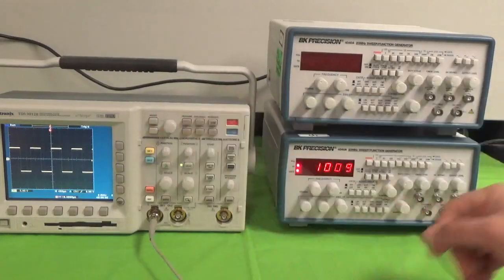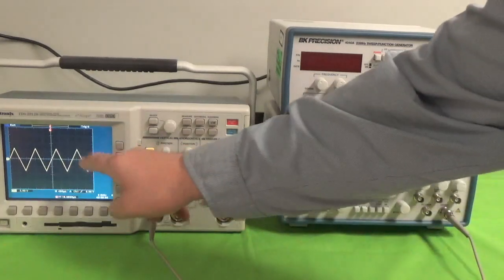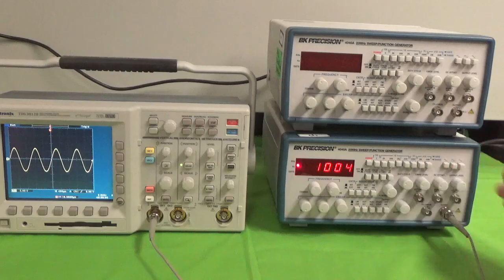We can also change it to be a triangle, as you can see, like this. So this is one of the functions that you can find in the function generator. And let's go back to the sine wave.